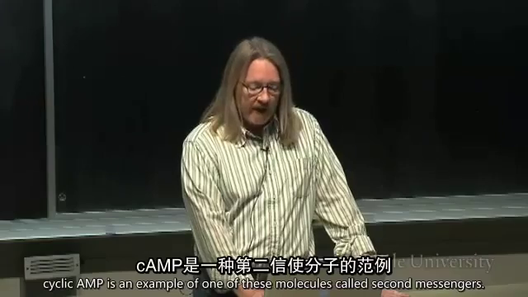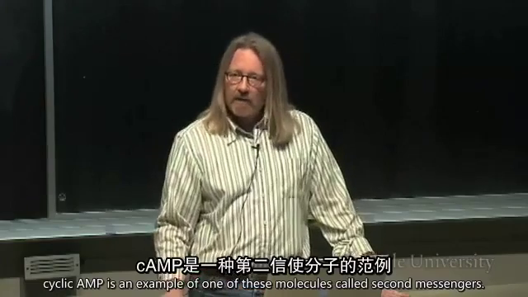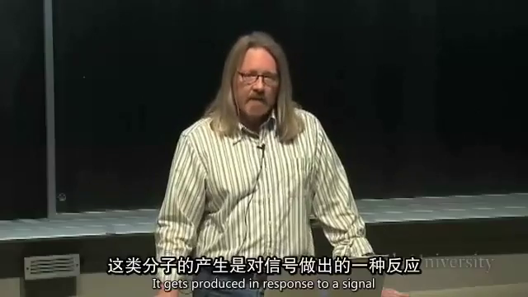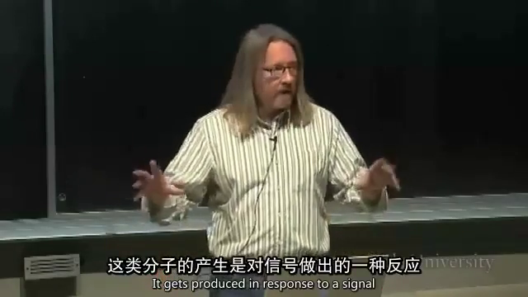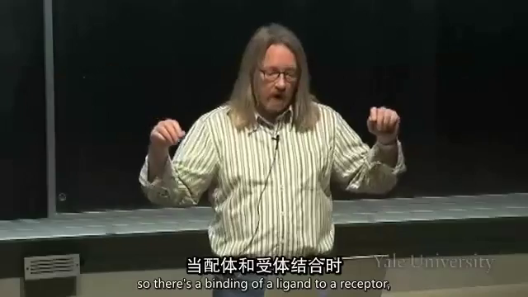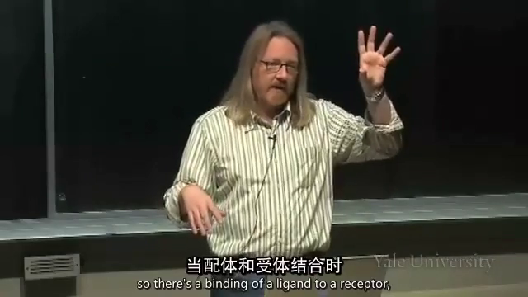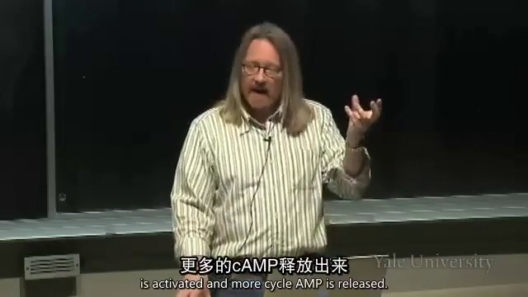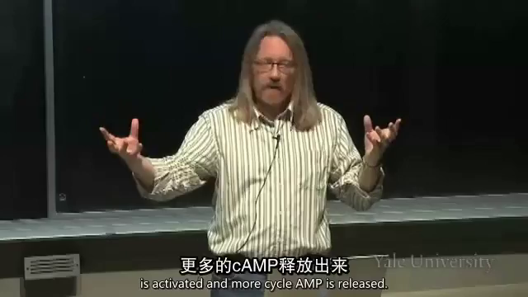And cyclic AMP is an example of one of these molecules called second messengers. It gets produced in response to a signal. So there's a binding of a ligand to a receptor. The enzyme that does this conversion is activated, and more cyclic AMP is released.